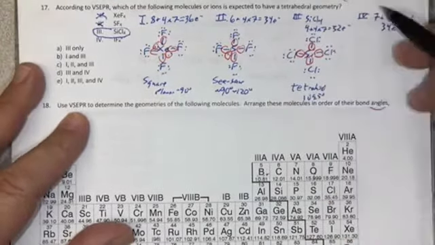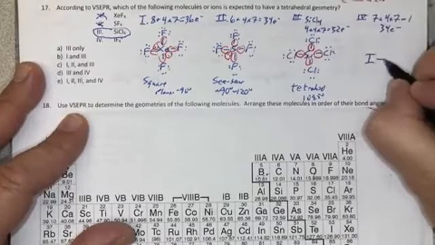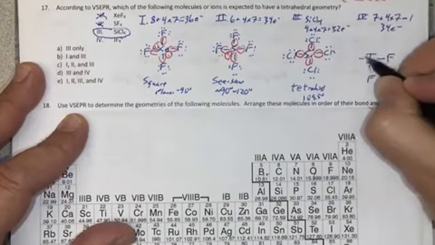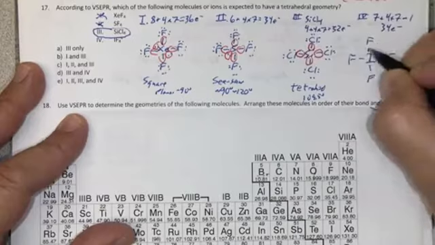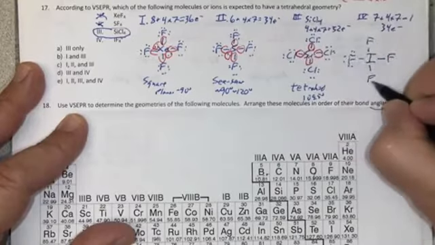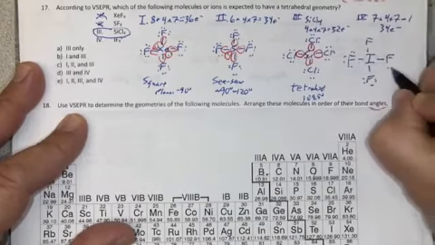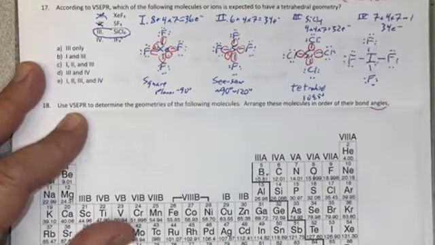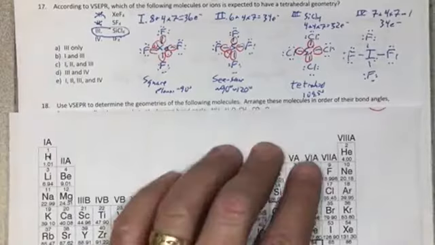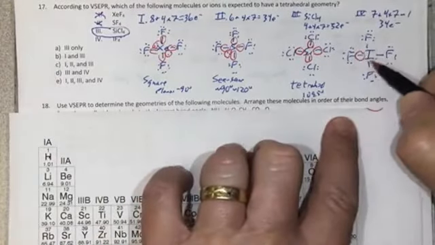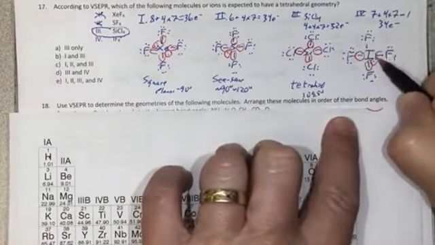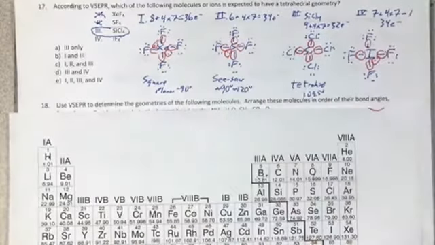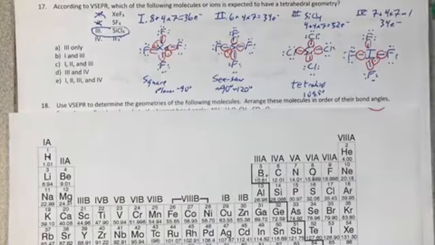So I'm going to distribute those 34 electrons. Iodine will go 2, 4, 6, 8, and complete the outer octets, 10, 12, 14, 16, 18, 20, 22, 24, 26, 28, 30, 32, and the leftovers on the central atom, 34. Now notice there's 5 groups of electrons around the central atom. Will it be tetrahedral? No. If there are 5 groups of electrons, then the shape with 5 groups of electrons will be trigonal bipyramidal.